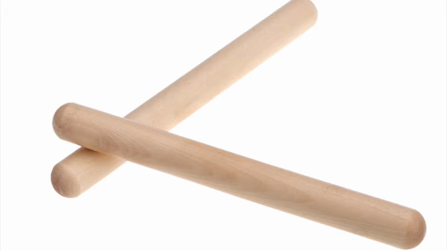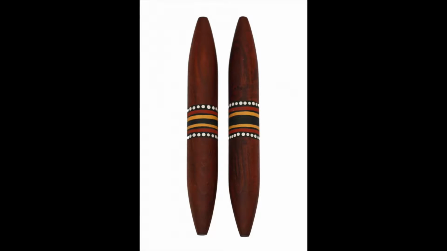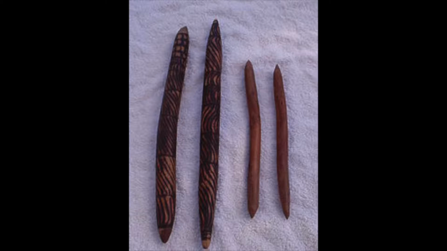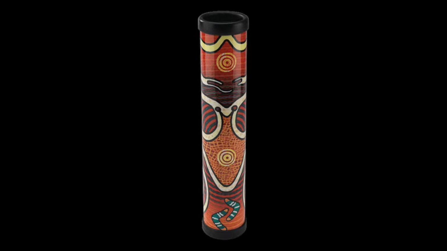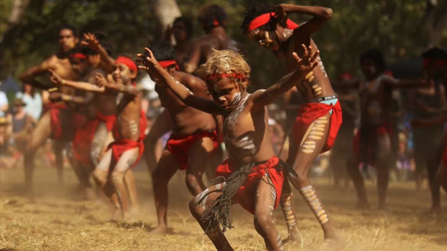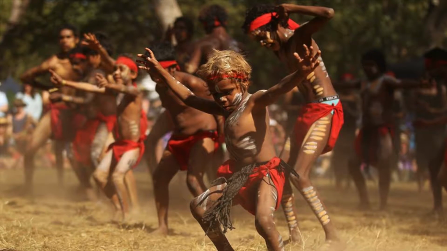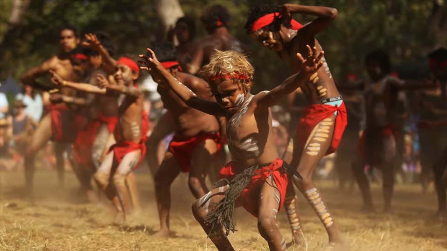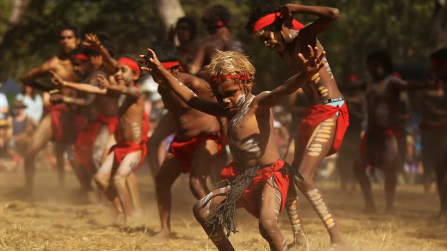Other traditional instruments in the culture are wooden sticks, boomerang clapsticks, hand clapping, percussion sticks, percussion tubes, rasps, rattles, and skin drums. Together, music and dance in the Aboriginal Australian culture are used to tell stories of ancestral heroes and to teach about what is truly important to their culture.